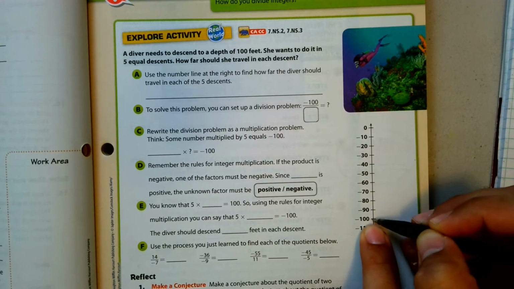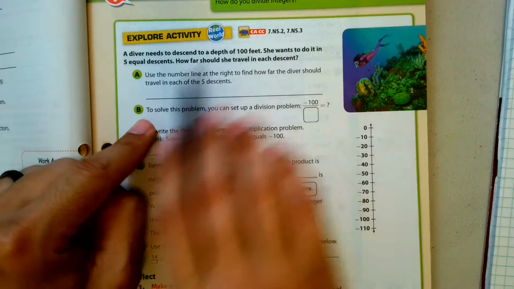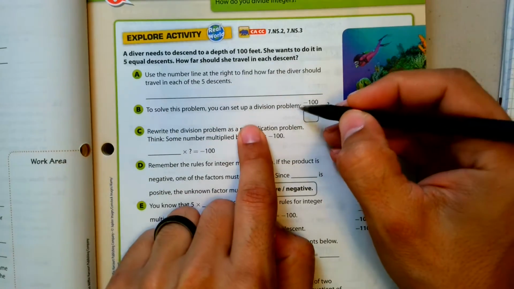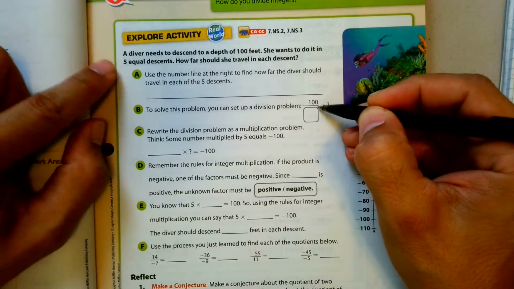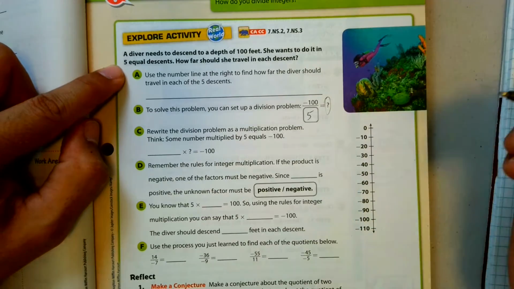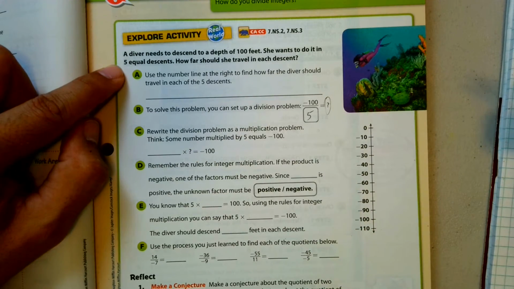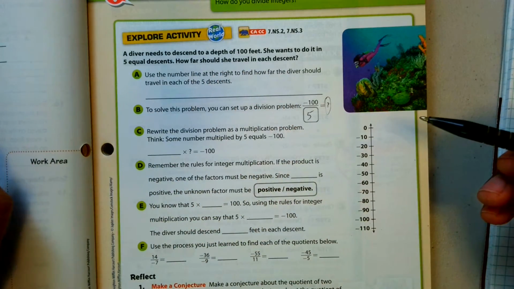To solve this problem, the person who wrote this example sets it up as negative 100 divided by 5, how many equal descents, and that's going to get us the number we're looking for: how far she should travel in each descent.